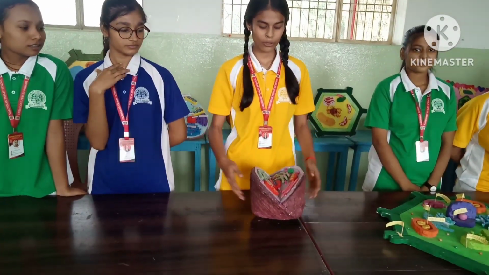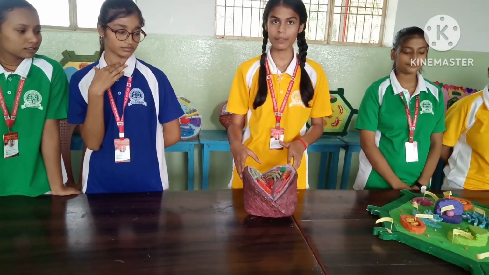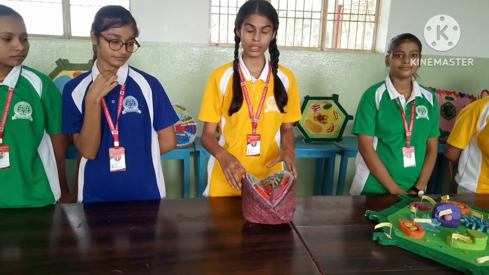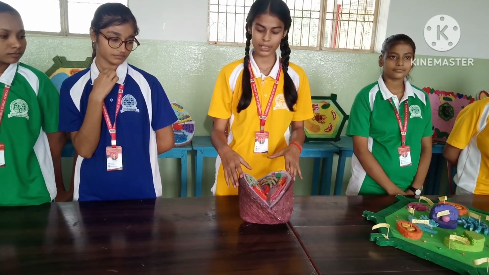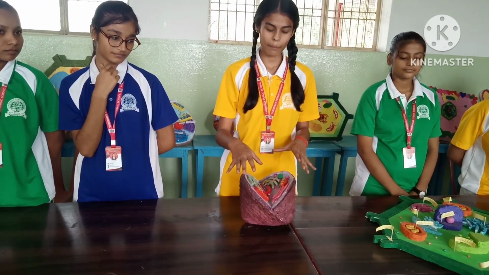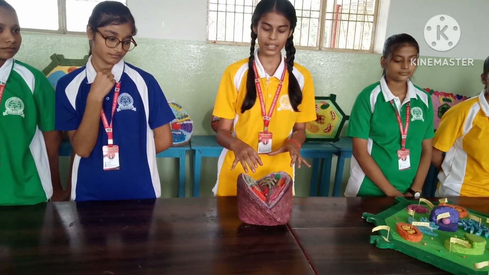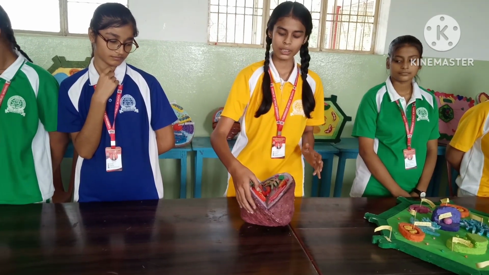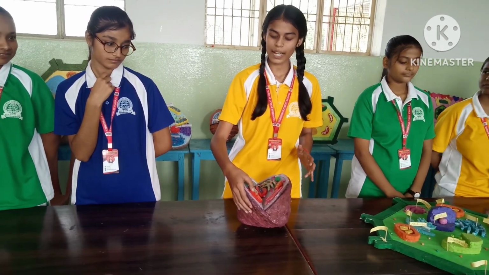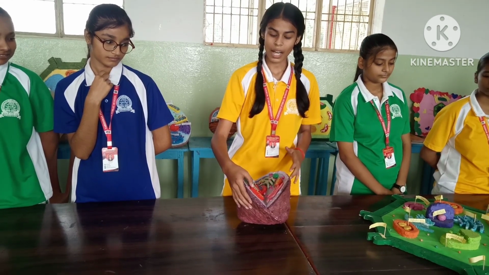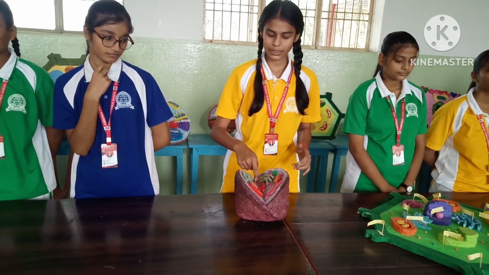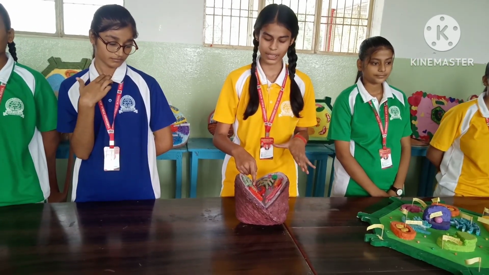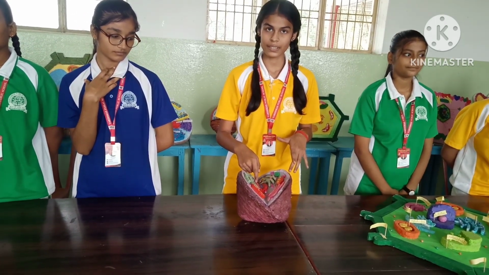Good morning, sir. My name is Khushi Singh, and this is the model of animal cell. So this is the plasma membrane, which is the outermost covering of the cell, and it protects the internal matter of the cell that is contained inside the animal cell. This is the mitochondria, which helps in synthesis, and here ATP is synthesized. And this is the nucleus. Nucleus controls all activities and events of the cell. It regulates the cell division and cell cycle.